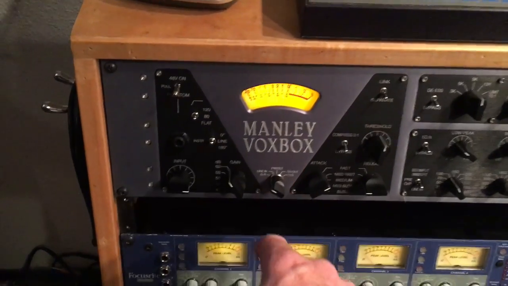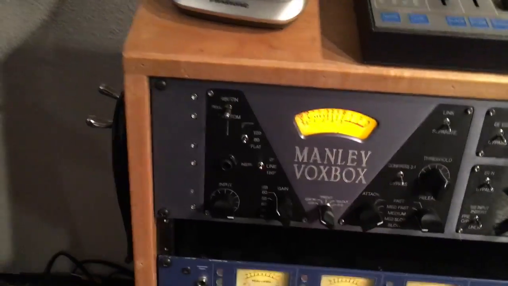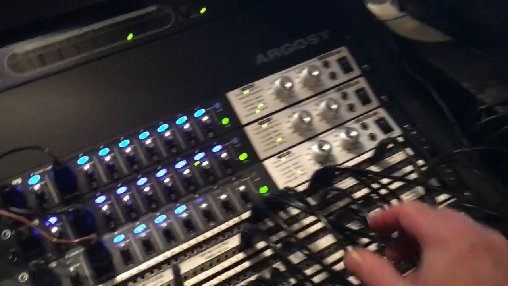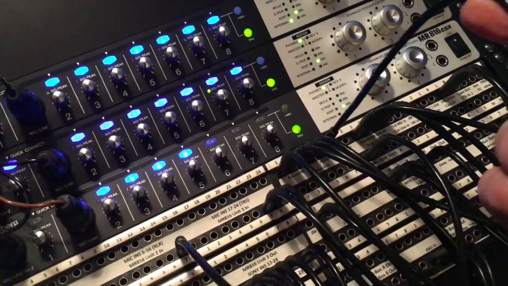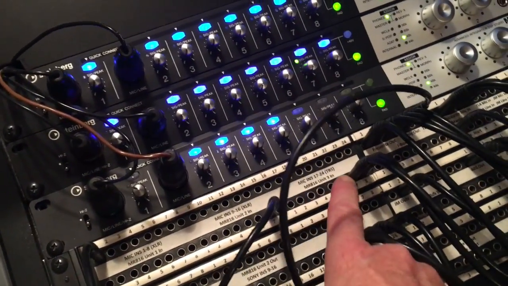So the signal's coming in there. We can see it. Hey! See the needle jump? Okay, cool. Now that's going to come out of the patch bay on this wire here, and then I can plug it into any input on my recording system.